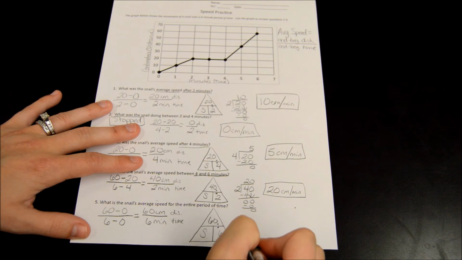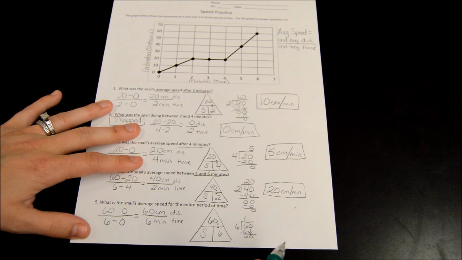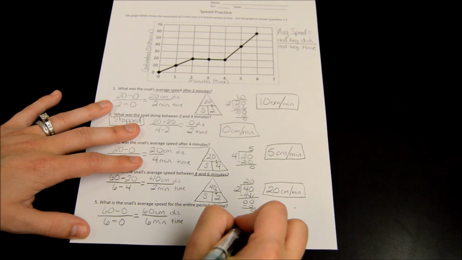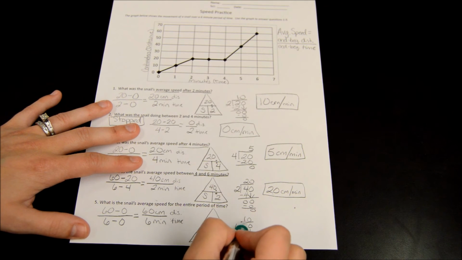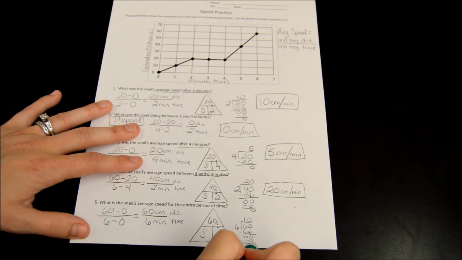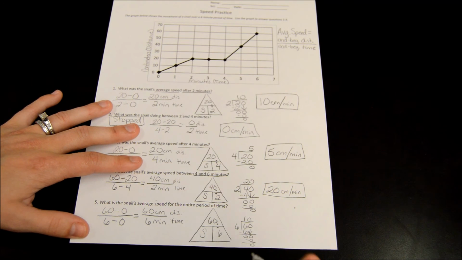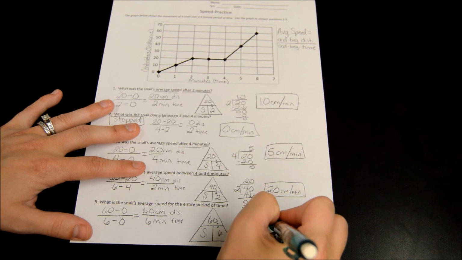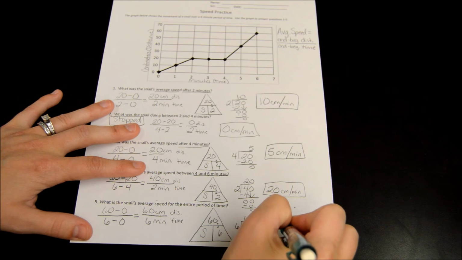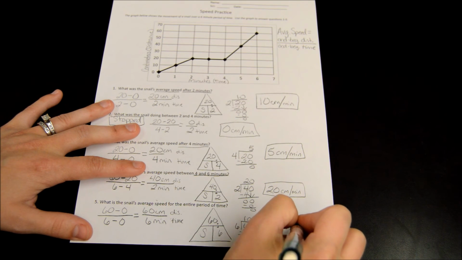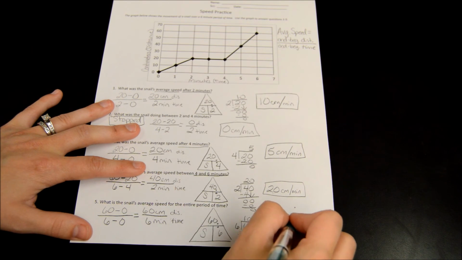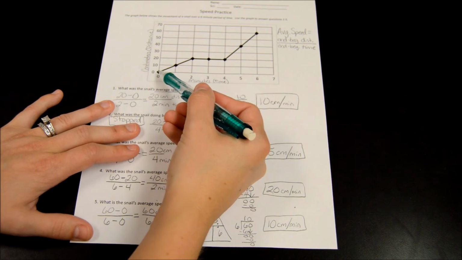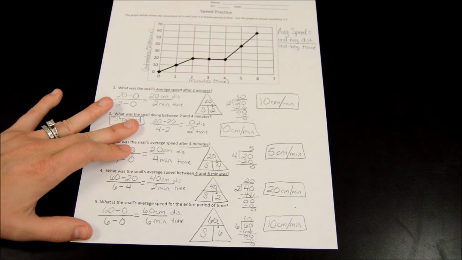I subtract, get 0, bring down my 0. 6 can go into 0, 0 times. 0 times 6 is 0. I get 0. So my answer is 10. I need to add my units for speed. 10 centimeters per minute. This is my average speed for the entire graph. Okay?